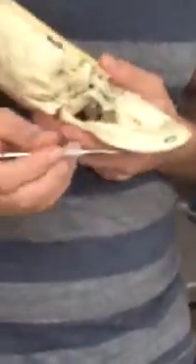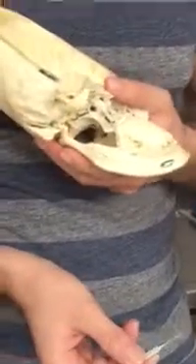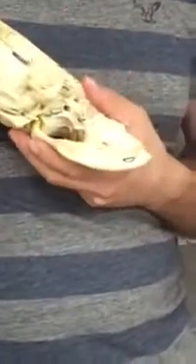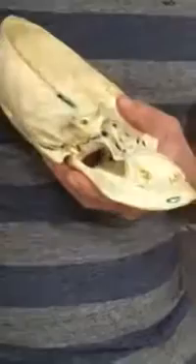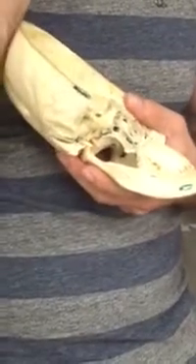Now if you turn it around to the inside, we'll see two major fossae. There's the submandibular fossa, which is basically where the submandibular gland lives, and there's the sublingual fossa for the sublingual gland. The submandibular gland basically lives right there underneath your mandible.